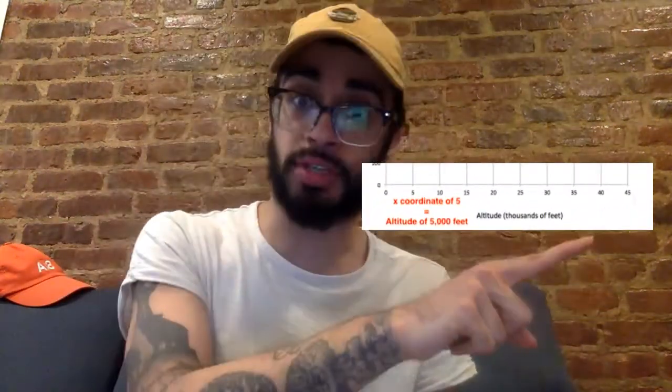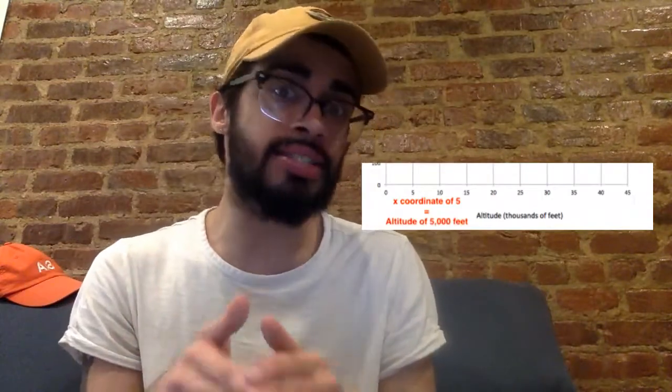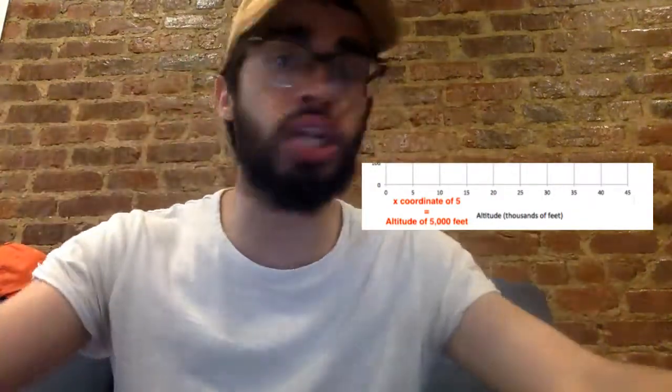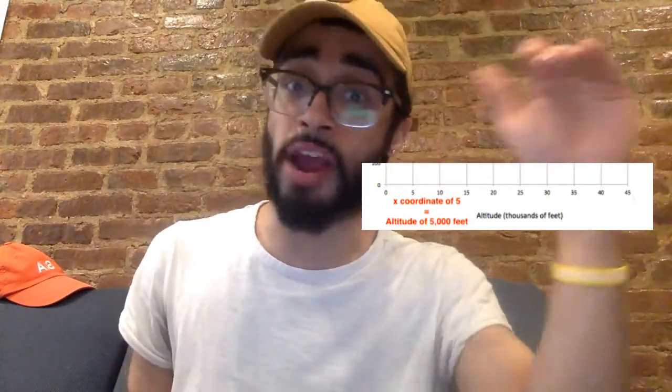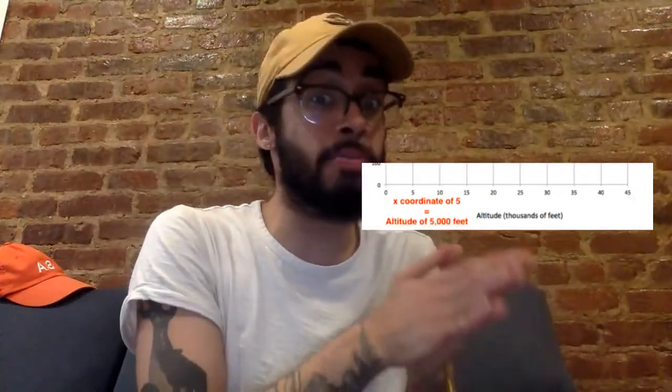So that 5 on the x-axis that you see right there doesn't actually represent 5 feet. It represents an altitude of 5,000 feet. So if you didn't read the x-axis, that information would have been totally lost to you. And if I was to ask you what is the altitude for any velocity, you would have not given me something in the thousands of feet. And that information is right there in your x-axis.